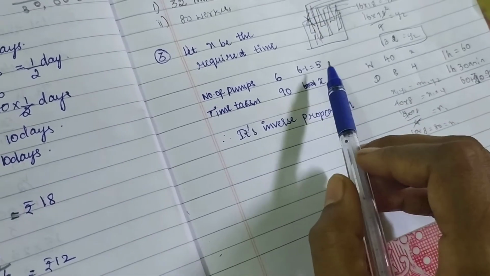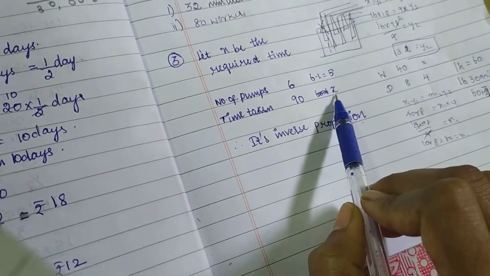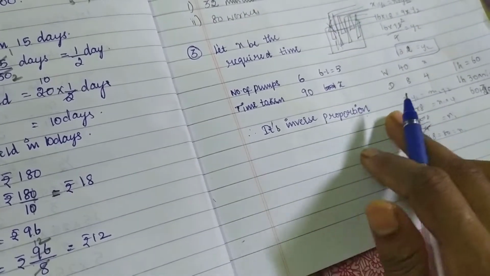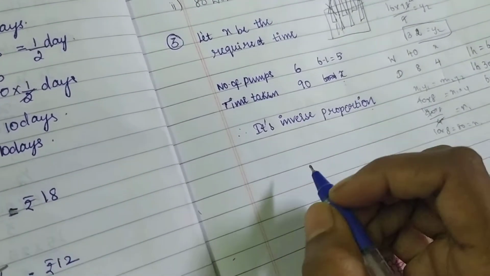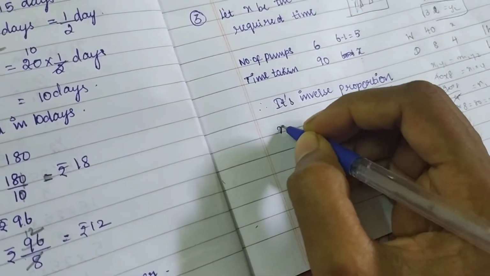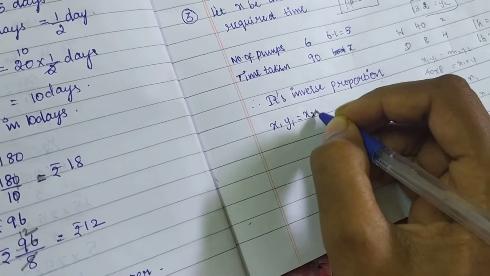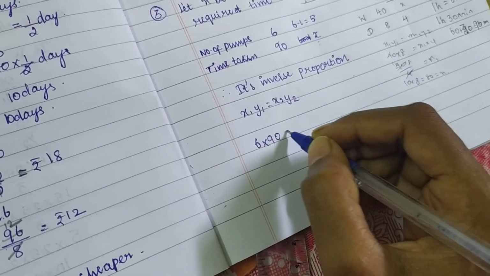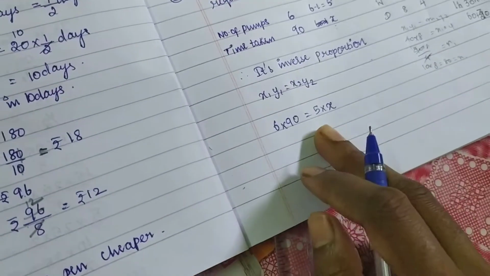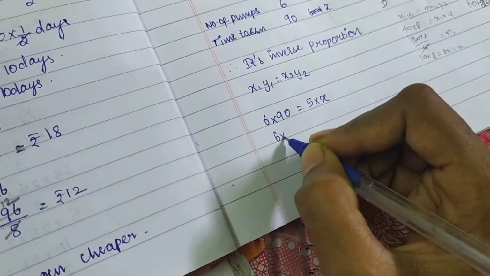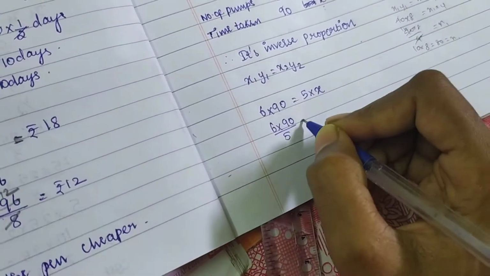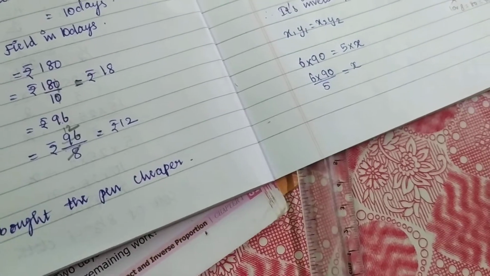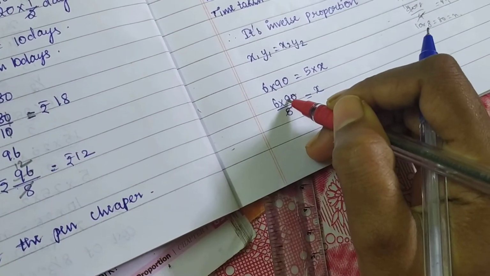So your pipes are this many. Obviously it takes a lot of time. Pipes are decreased, your time is increased. So obviously it should be inverse. Definitely in this place it increases. Okay, so what's the format? x1 y1 is equal to x2 y2. What's x1? 6. y1 is 90, equal to 5 into x. So this 5 is moving to this place. 6 into 90 by 5 equals x.